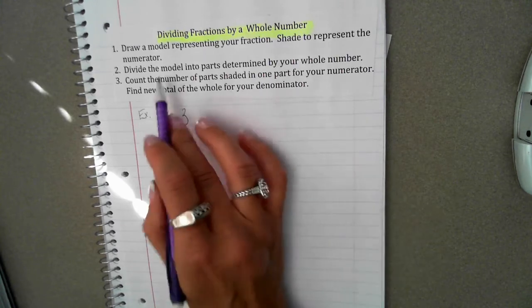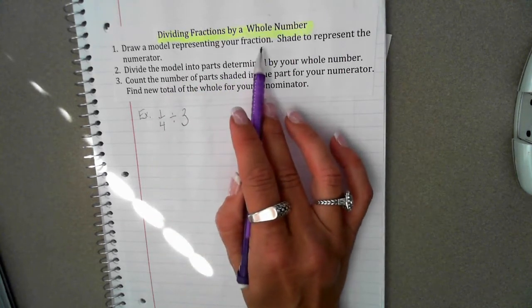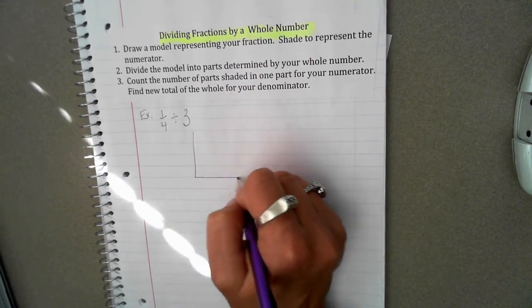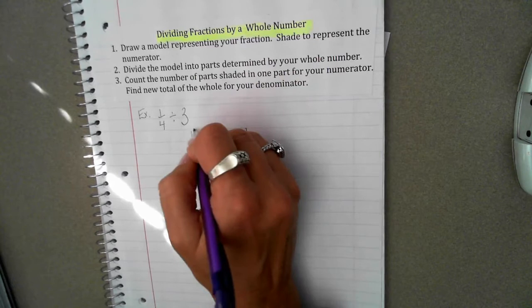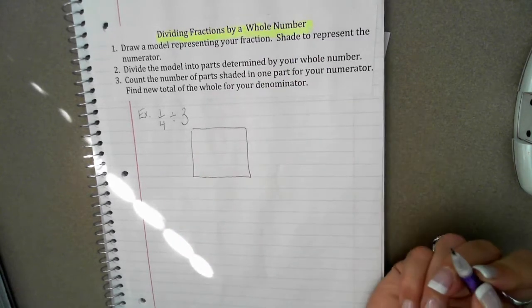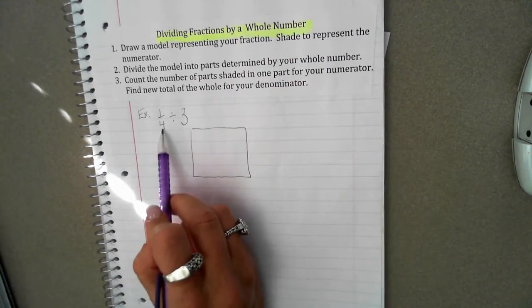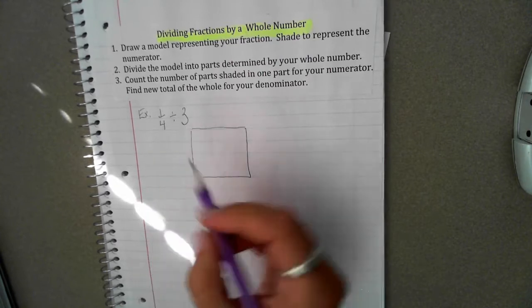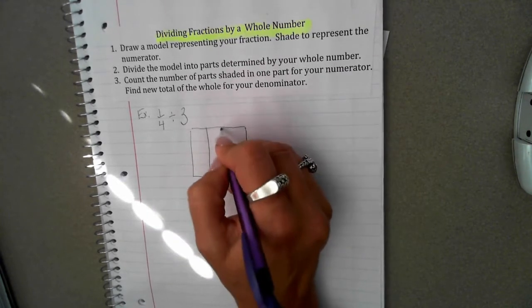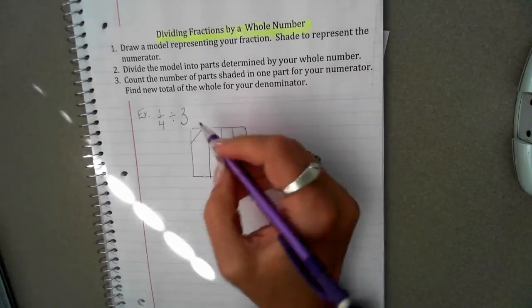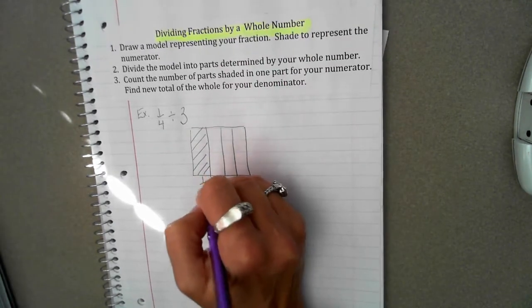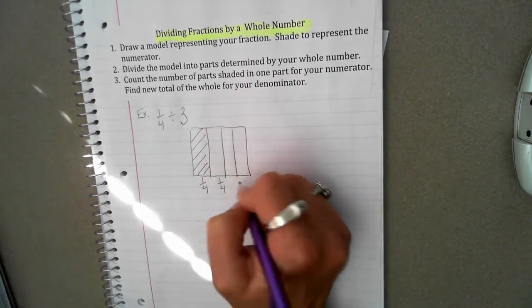Okay, so let's draw our model. It says draw a model representing your fraction and then shade to represent it. Since we only have 1/4, and 1/4 is less than a whole, we only have to draw 1 whole. Now our denominator tells us to divide the model into parts determined by our whole number. So we're going to divide it into 4, and I have 1/4. So each of these parts is 1/4.